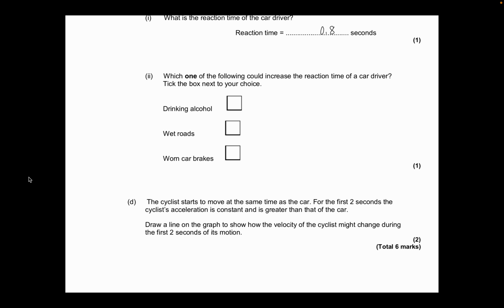So wet roads has nothing to do with the reaction time of a car driver, because wet roads is related to the braking distance or something related to that. Even worn car brakes is related to that. Drinking alcohol is going to affect the reaction time of a car driver, so that's going to be your answer.